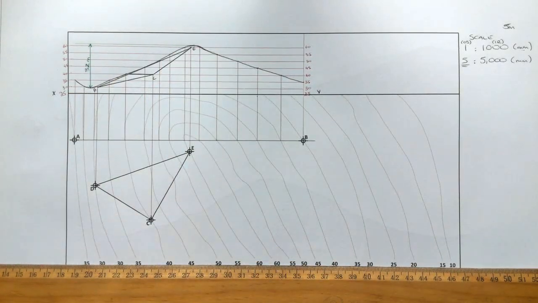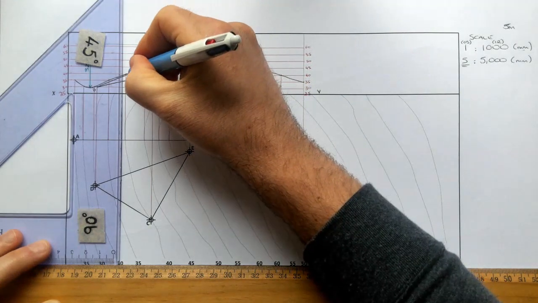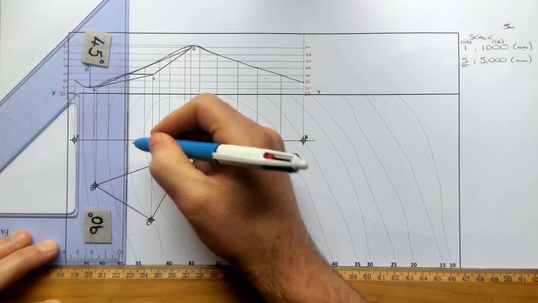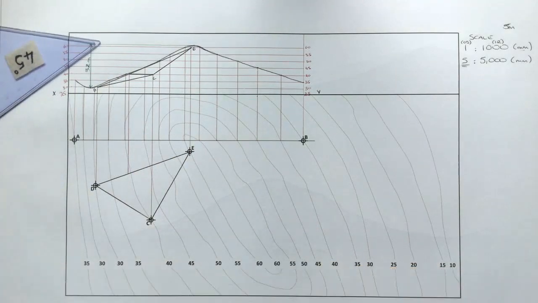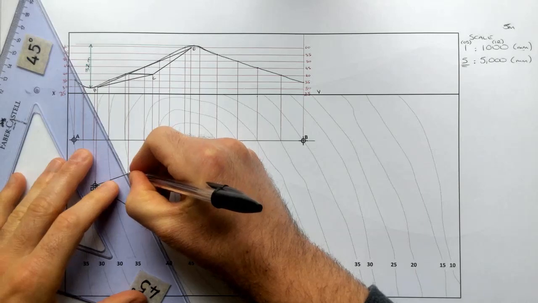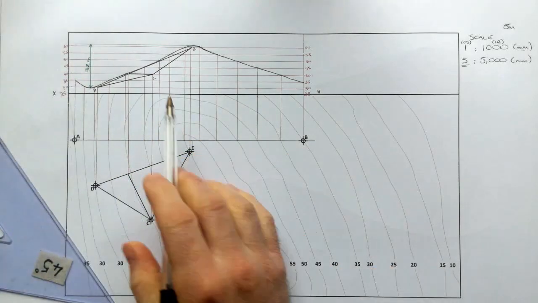Okay, where it cuts it in that position, I'm going to project it down to my plan. So from here, and it cuts the line D to E. Okay, having done that, I am now going to connect that back up to C like I did in my elevation.